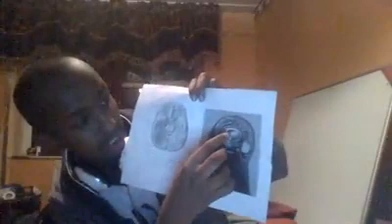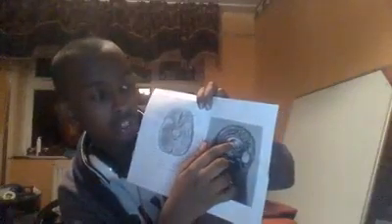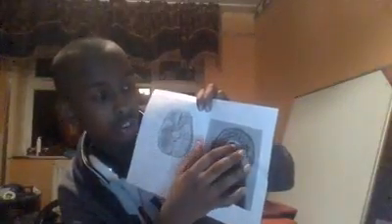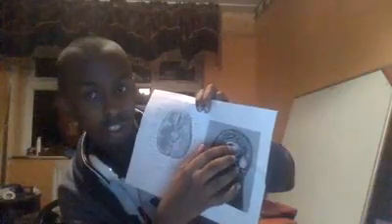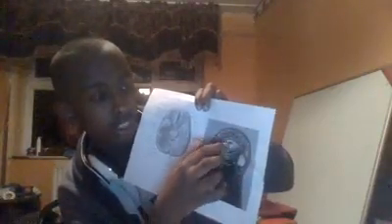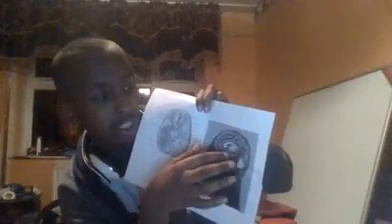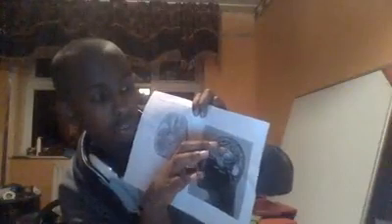There's the thalamus. The thalamus is part of the diencephalon. It's like the junction to the rest of the brain. It sends signals to the subcortex, and the subcortex sends them back and up, the subcortex being anything that's below the cortex.